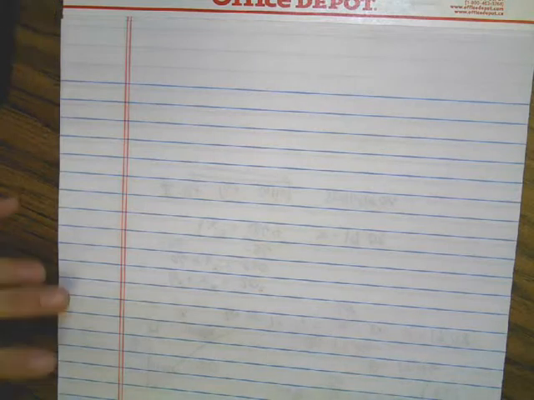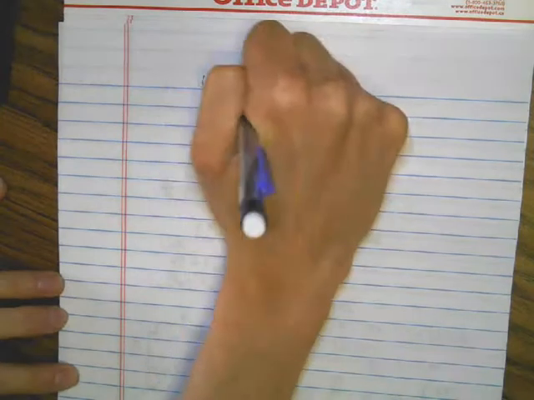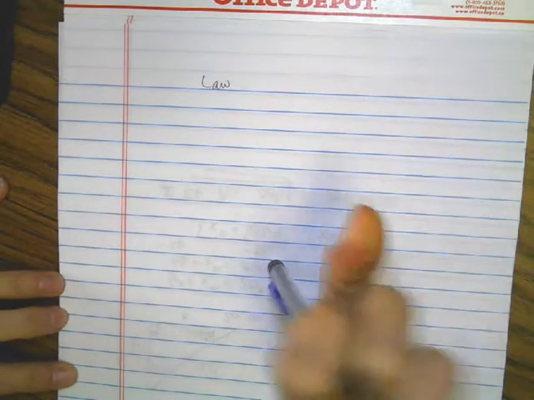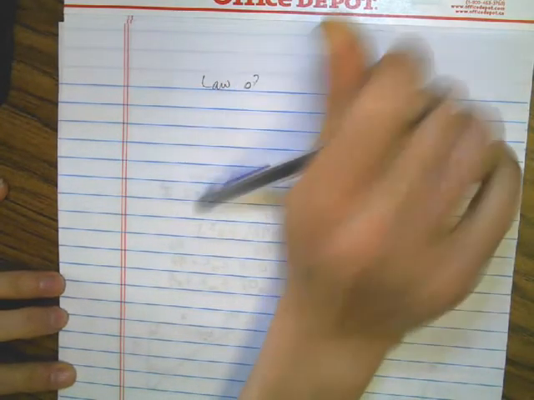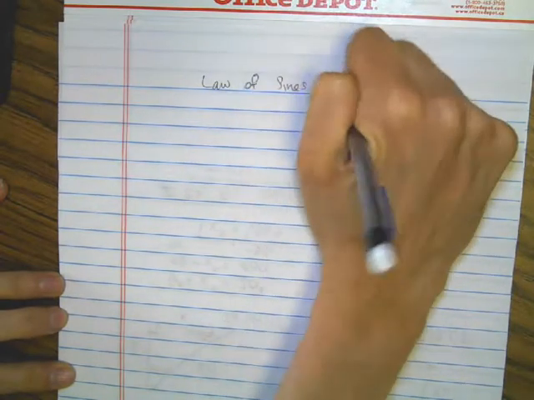Alright, so if you don't have right triangles, you use the law of sines. The law of sines can be used on any triangle. It could be used on right triangles too. This is new stuff now? Yes, this is new stuff. The law of sines can be used with any triangle.